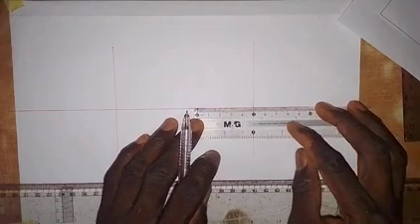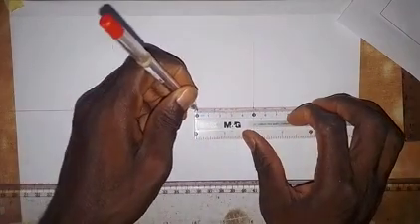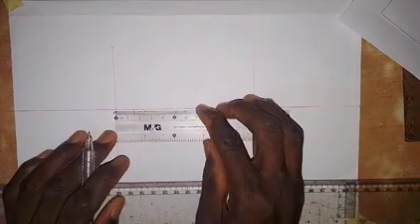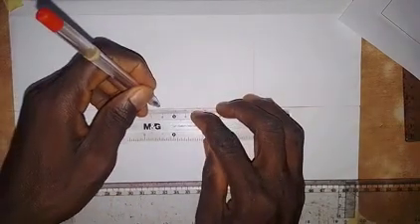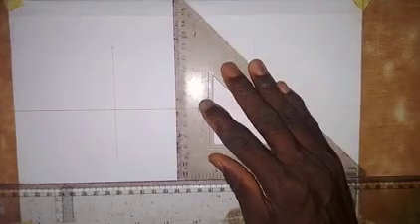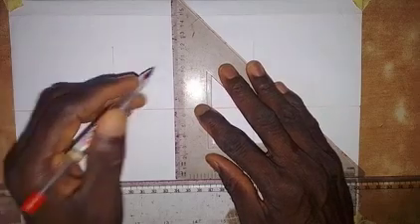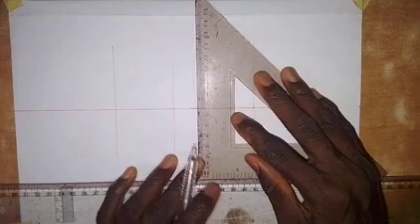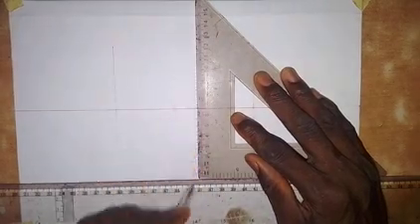So this is 50. Then I will also take 50 from this end. Then we now have 20 millimeters in the middle. Those are the measurements that we have on the horizontal. Then I'm going to draw a vertical line here. So here we draw a vertical line down, and here we also draw a vertical line down.